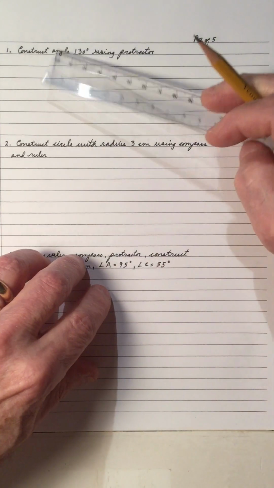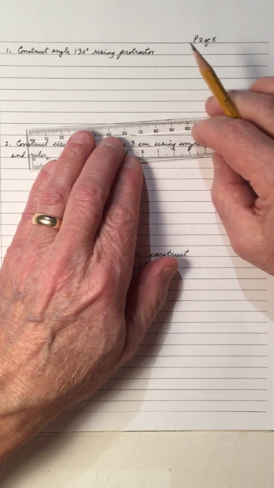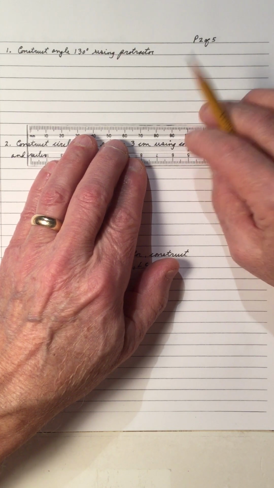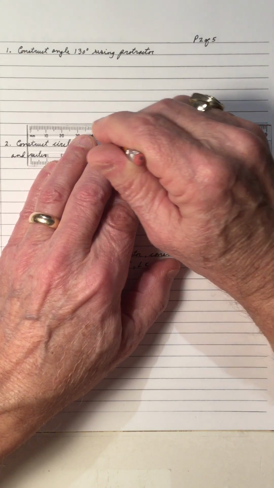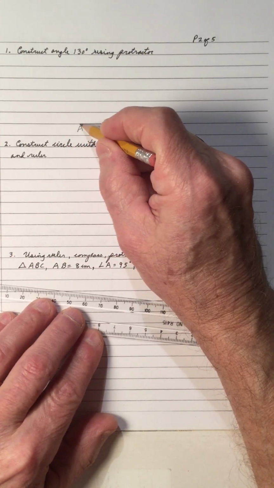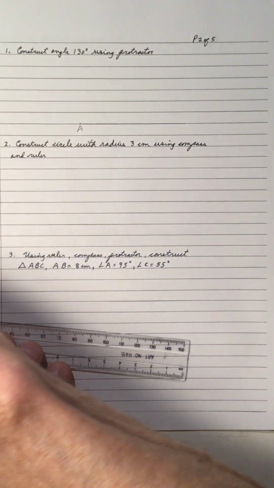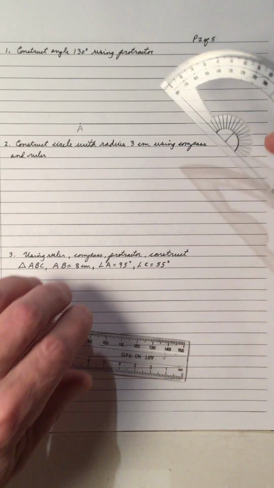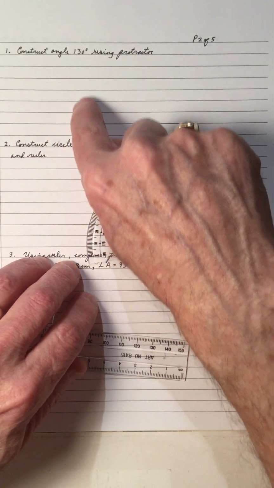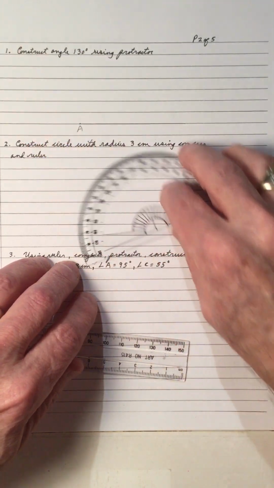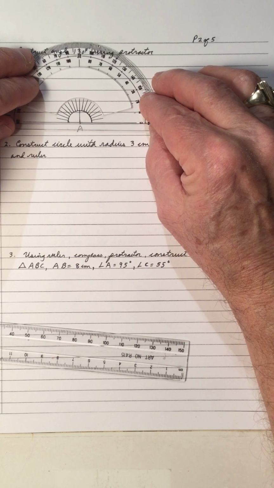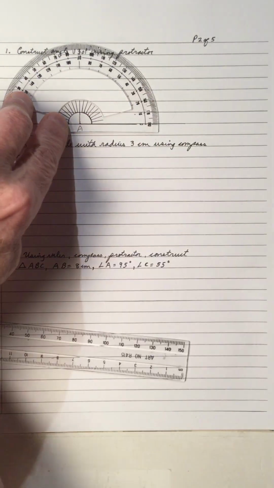So let's draw a segment. The segment can be any length because we just want to draw an angle. So let's mark this A, which is this point, and I want, at A, to construct an angle of 130 degrees. I'm going to rotate up this way to have the 180 up here, so 130 would be up here. So put the protractor at A along the line, and we mark off 130 degrees.